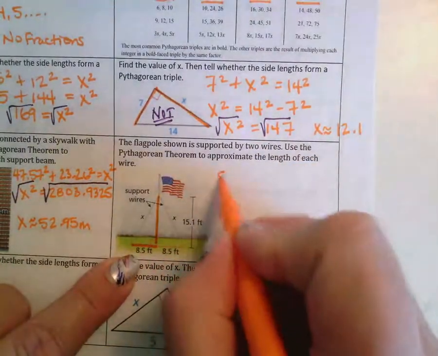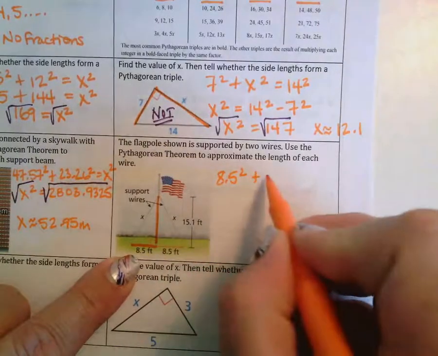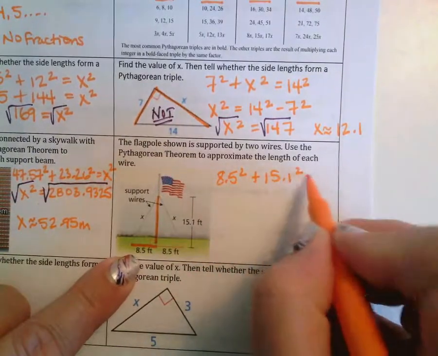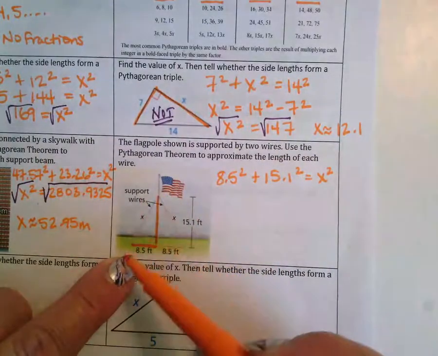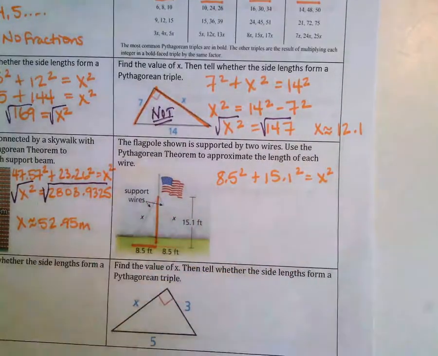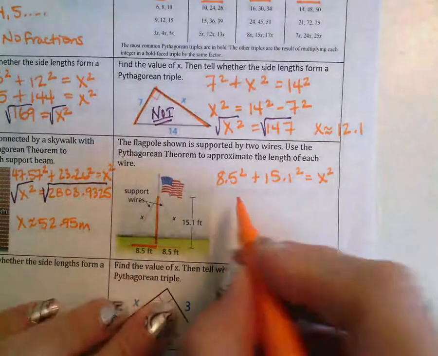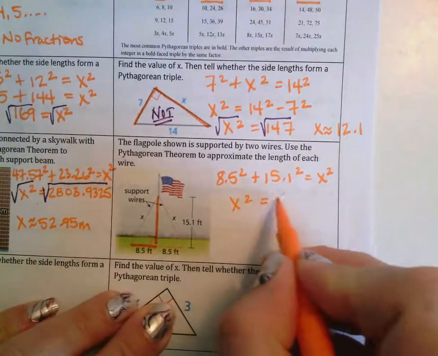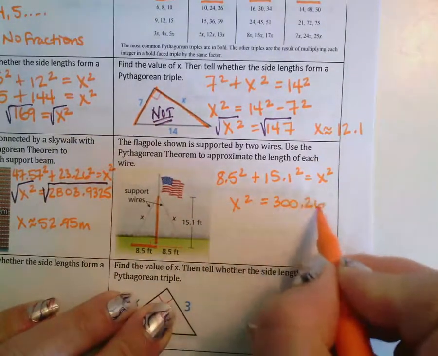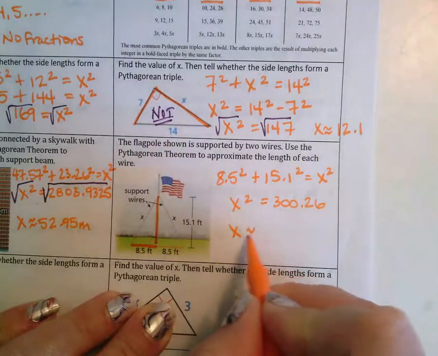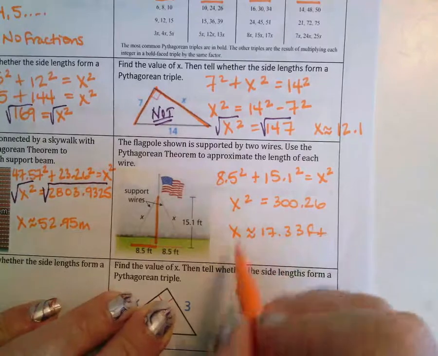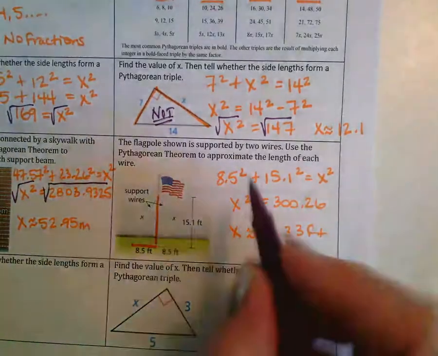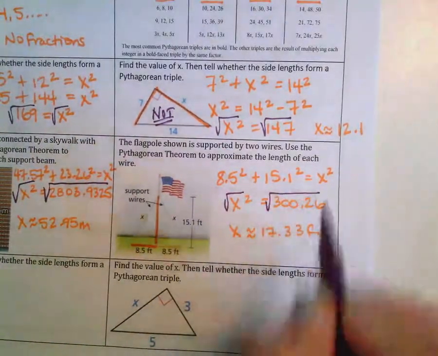So 8.5 squared plus 15.1 squared equals x squared. Again, I'm looking for the length of the support wire right here in the hypotenuse. So you are going to get x squared equals 300.26. So x is going to be approximately 17.33 feet once you take the square root.